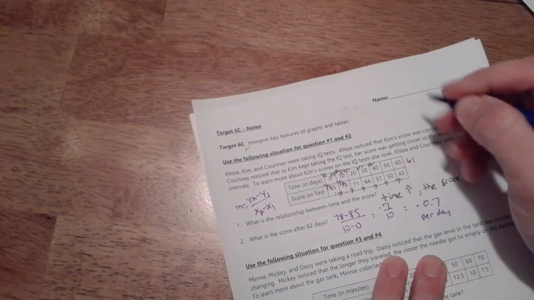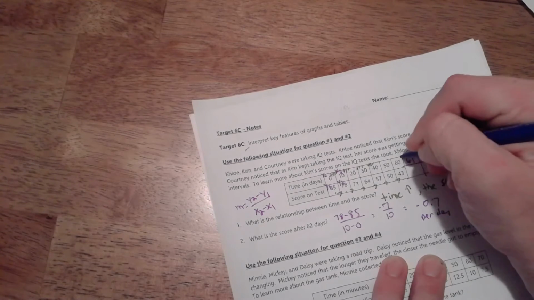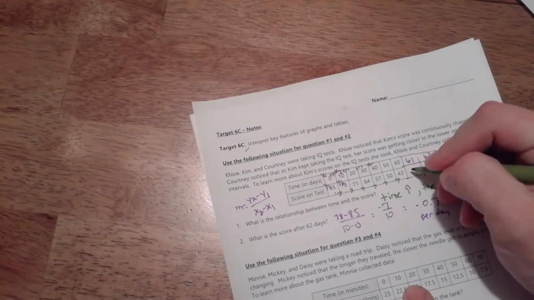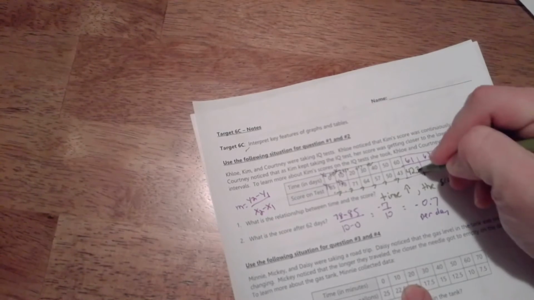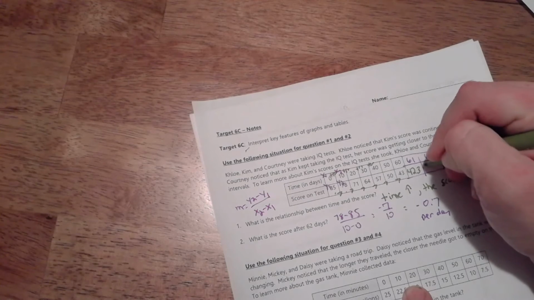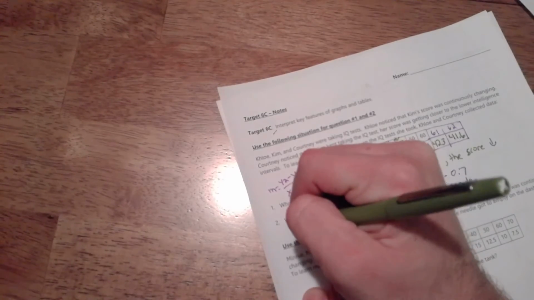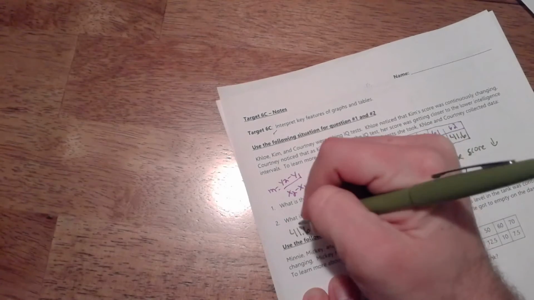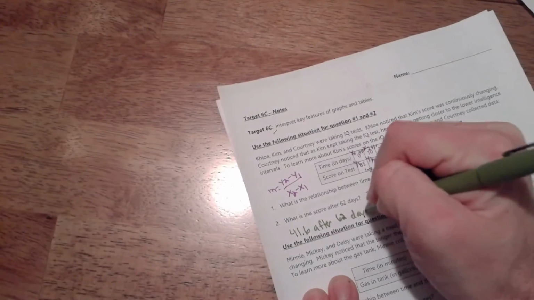So at 61, 62, we'll do it per day so we know after 2 days what this is. So 43 minus 0.7 is 42.3. And we subtract 0.7 from this again. You should have your calculators. 41.6. So the answer, the score after 62 days is 41.6. That's it.